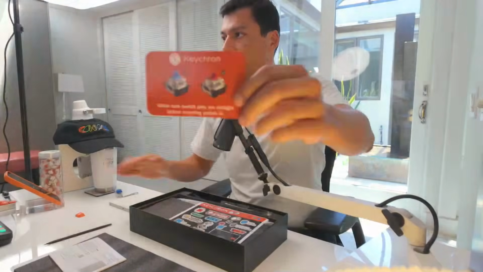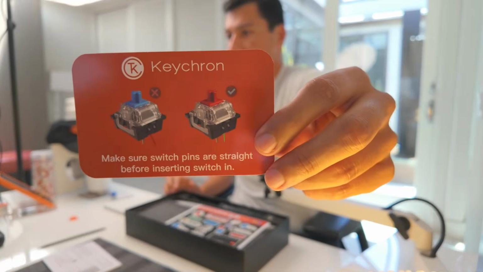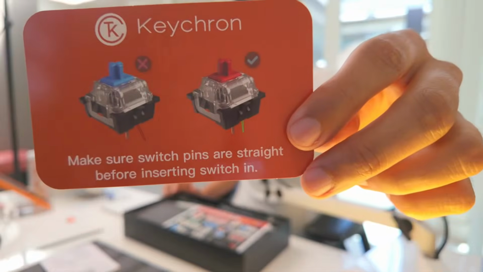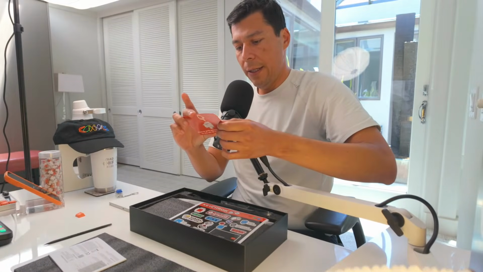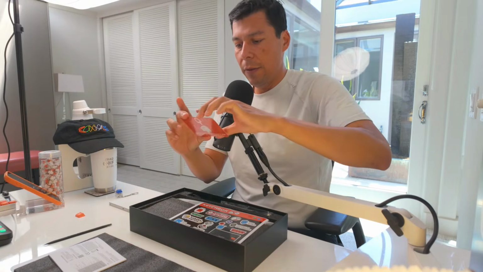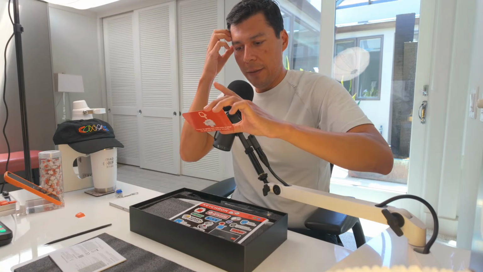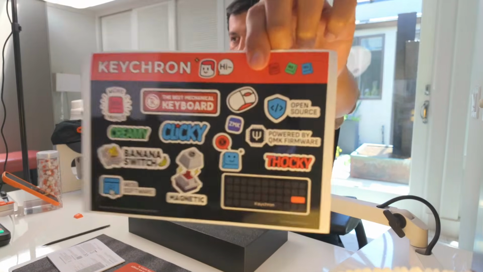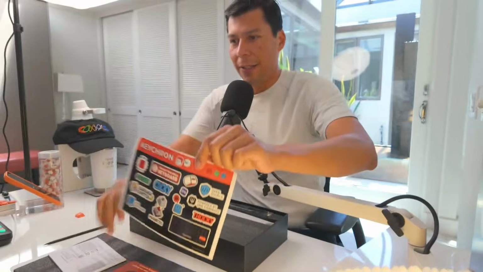We have the user guide that we probably don't really need. We have the Keychron key types. Make sure the switch and pins are straight in before inserting the switch. Otherwise, you can bend them, obviously. So definitely make sure they are straight before inserting the switch in. Perfect. To be honest, they look straight as well. Okay. And then we have the sticker pack. So this is a Keychron sticker pack. This is pretty cool. Amazing, right?